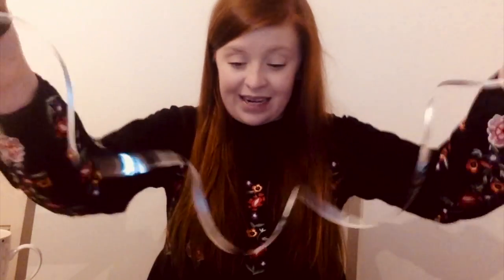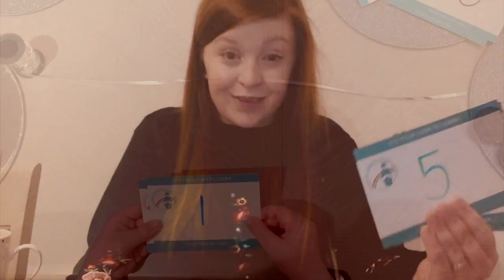Now we're going to look at how we can build our own number lines at home. Now, I've used some string from wrapping presents, but you could use wool, or you could use actual string or cotton, or you could use a stick, or you could use a belt, anything that you have that represents a line. And what I've done is I've written some numbers on some flashcards, but you could use these on pieces of paper and place them along the number line.